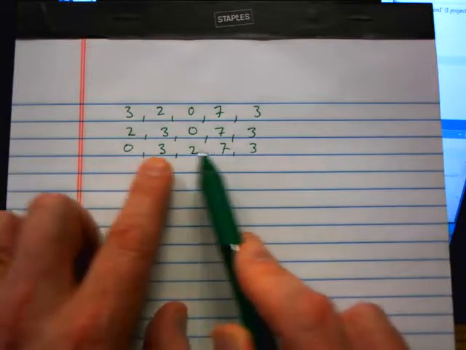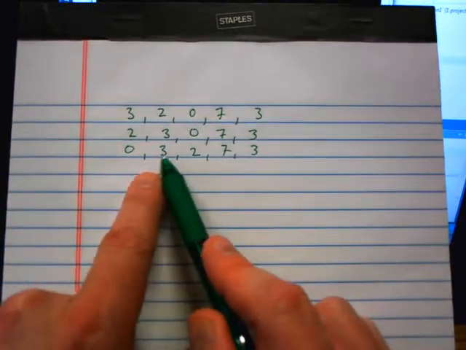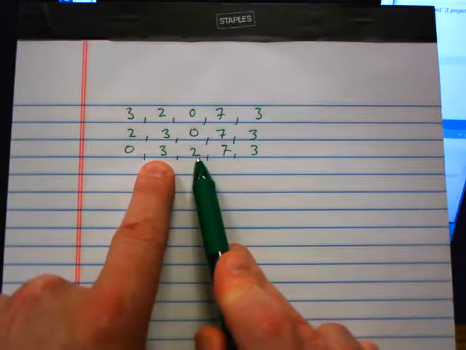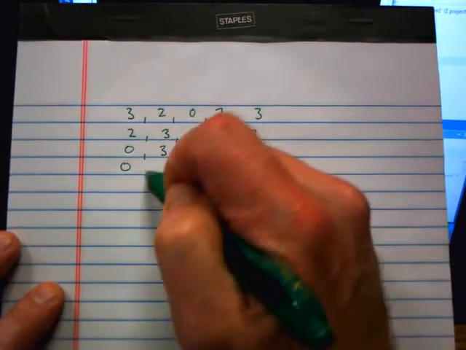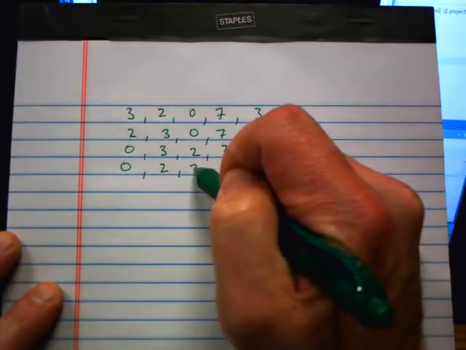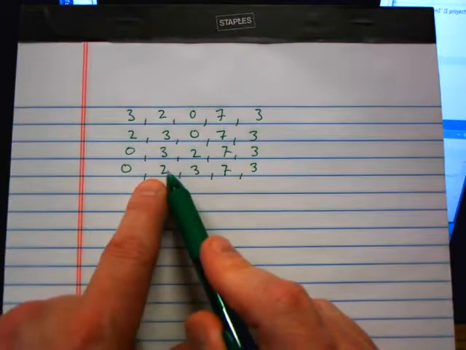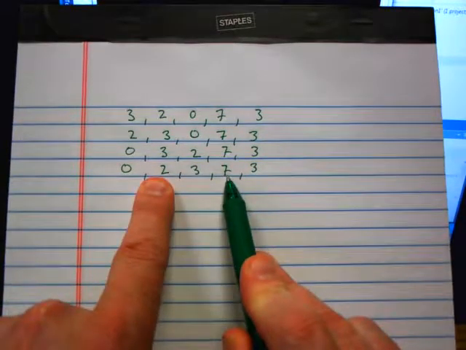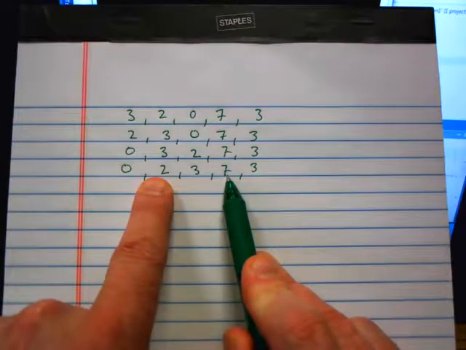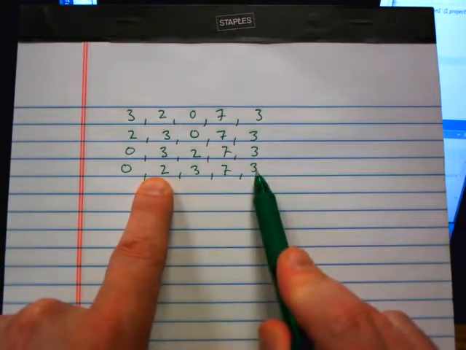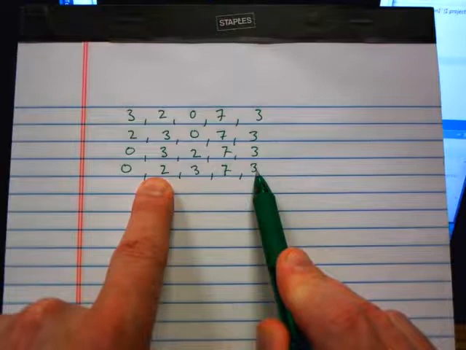Then we're going to move to the next position. This is a 3. I compare it to this spot. Which one's smaller? 2. So what do we do? Switch them. So the 0 is not going to change anymore. I'm going to switch the 2 and the 3, and everything else stays the same. Then I compare the 2 and the 7. 2 is smaller, so it's fine. Then I compare the 2 with the 3. The 2 is smaller, so everything's fine.